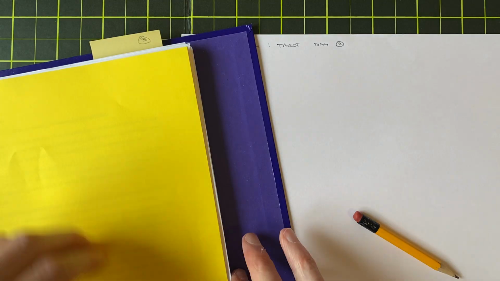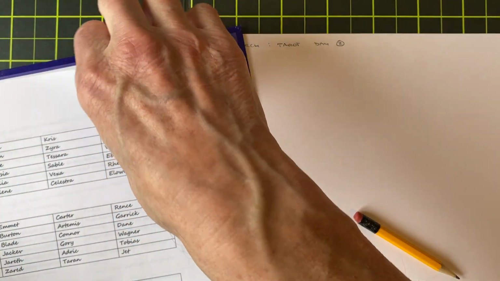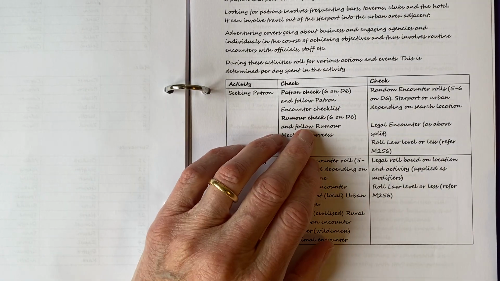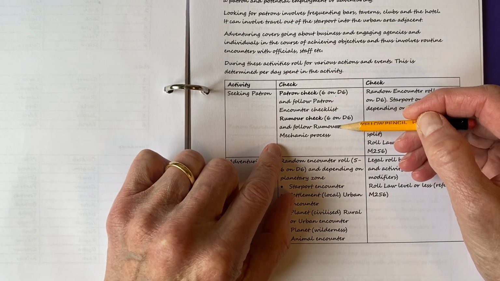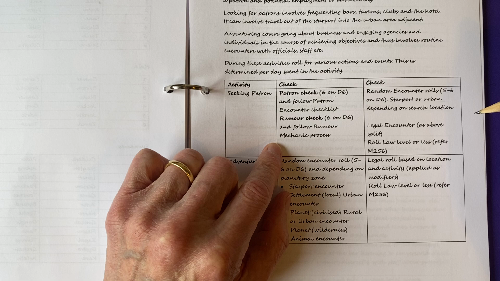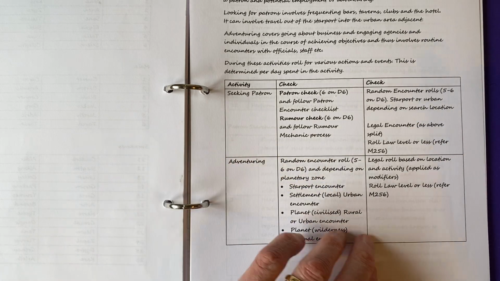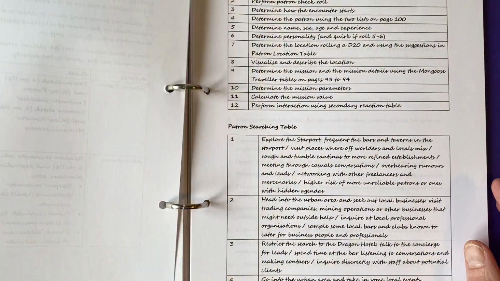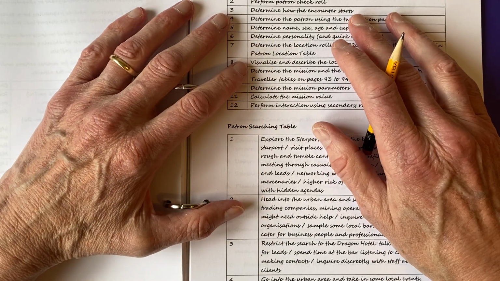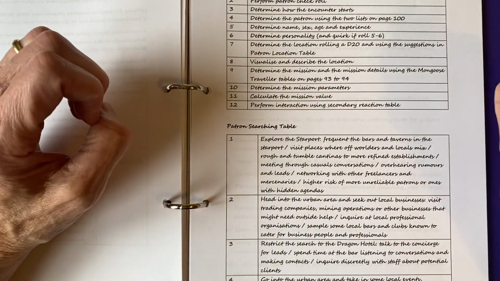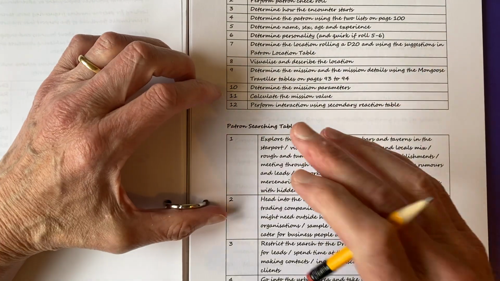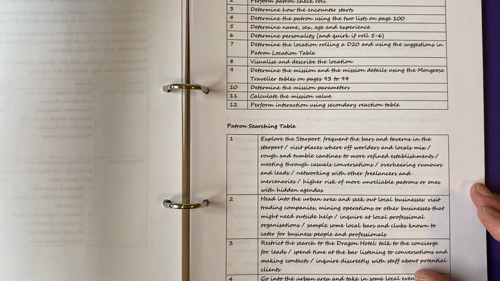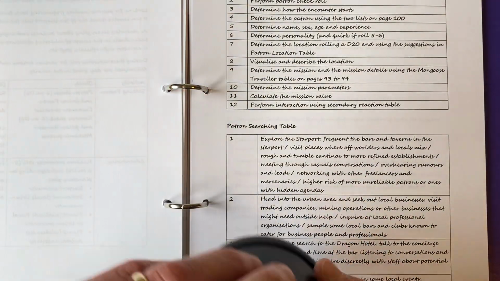So I will get to my adventuring page. We've got this summary. We're going to be doing this line called Seeking Patron, and it's going to involve patron checks, rumor checks, random encounter rolls, and illegal encounter rolls. First thing we do on our patron encounters, we consult the patron searching table. This is where we're putting our efforts in the starport or the urban area. This determines what is the geographical location that we are going to do our searching.